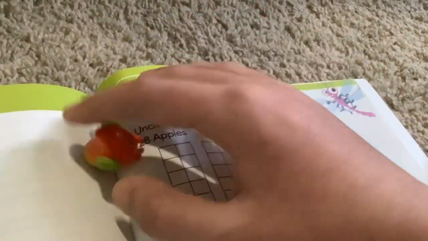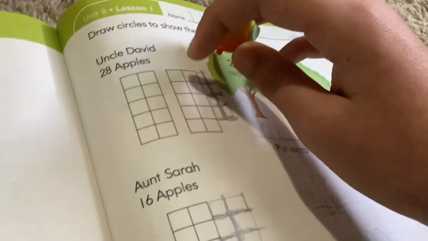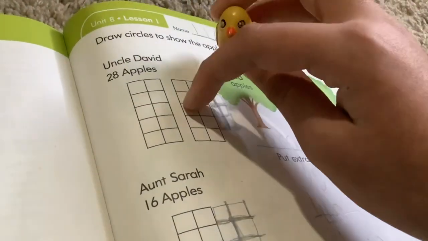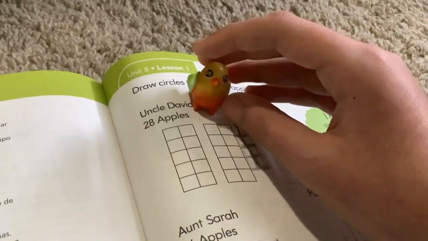trees have in total. Suppose an uncle named David has 28 apples. Now, we need to put the extra apples here. This shows 20. This is a 10. This is another 10. That's 20. But Uncle David has 28.